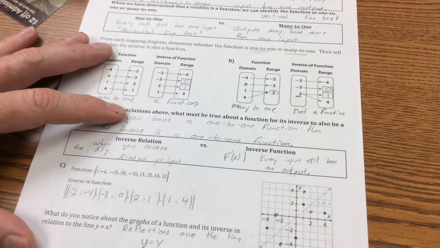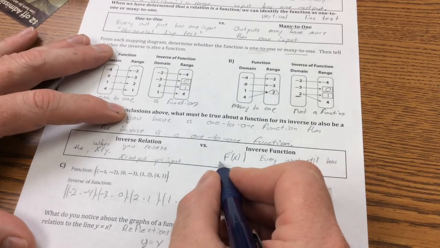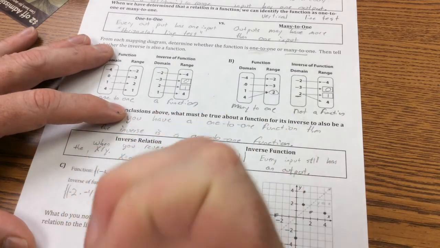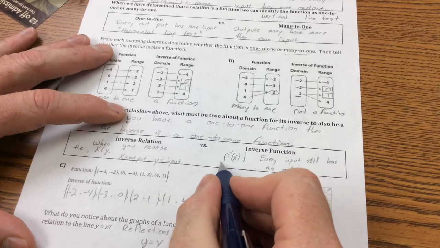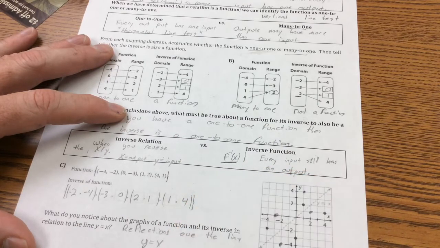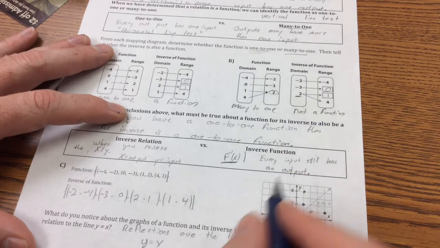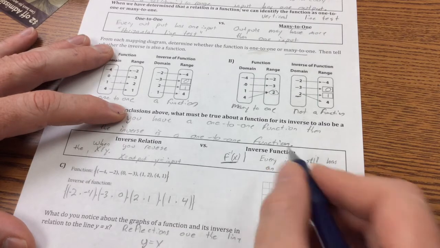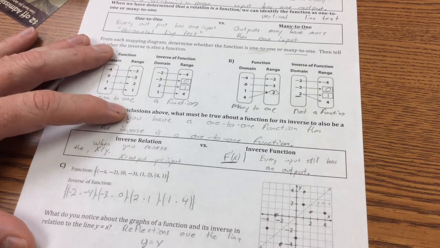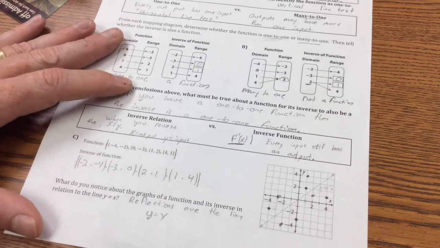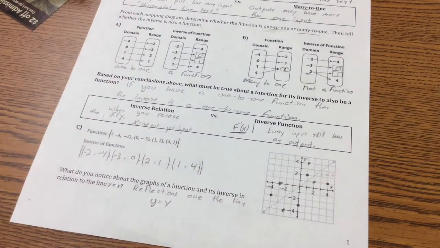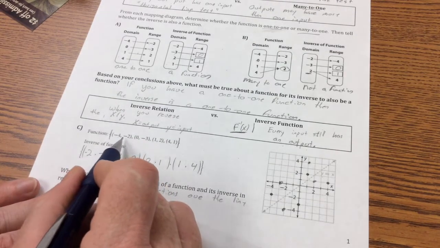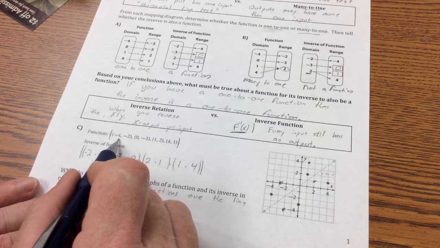In an inverse function, it's very important, it's written like this. This is not the negative first power. That is f inverse of x. Once you reverse it, every input still has an output. It's still a function. I'm going to finish this page just because this is one thing that we should notice about an inverse function. So when I reverse these, and that is how you find the inverse, you reverse your x and y's.